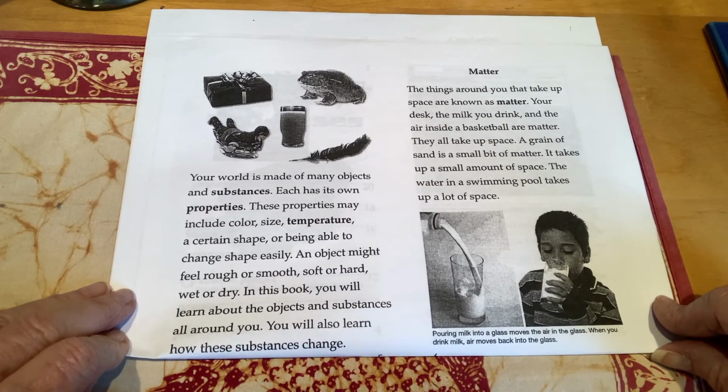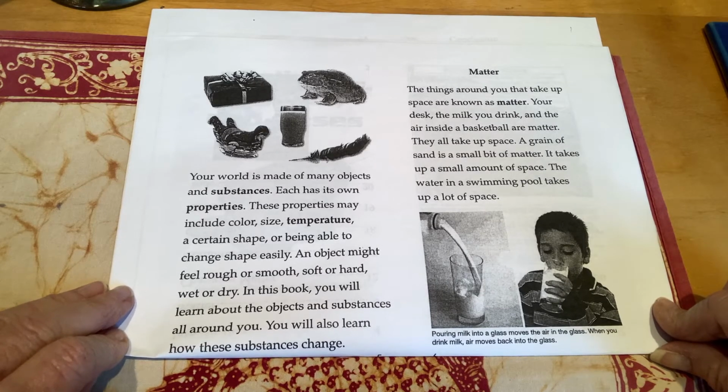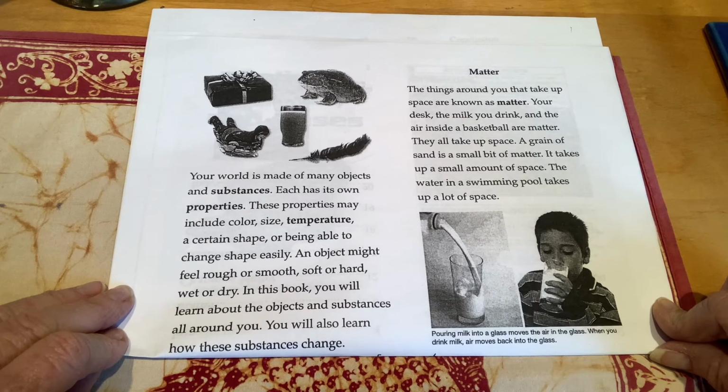Matter. The things around you that take up space are known as matter. Your desk, the milk you drink, and the air inside a basketball are matter. They all take up space. A grain of sand is small, but it is a bit of matter. It takes up a small amount of space. The water in a swimming pool takes up a lot of space.